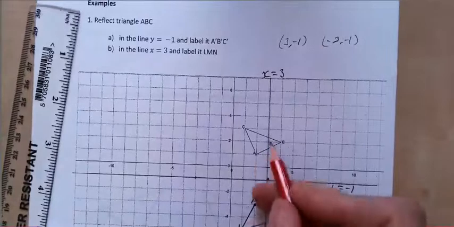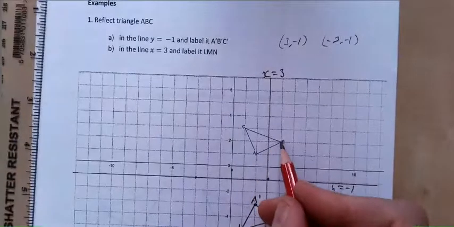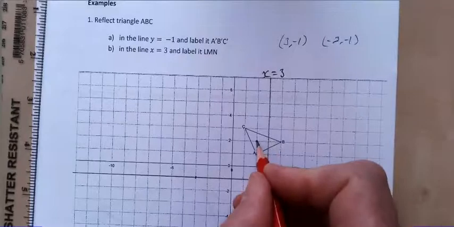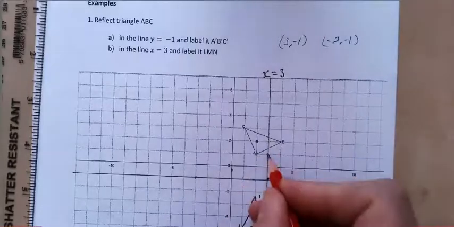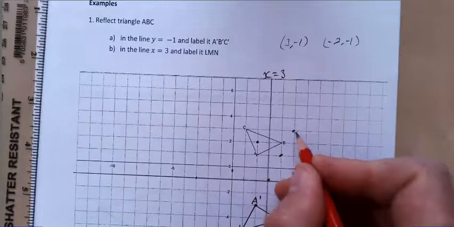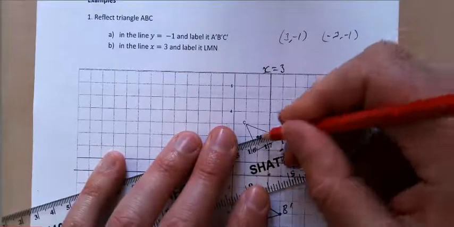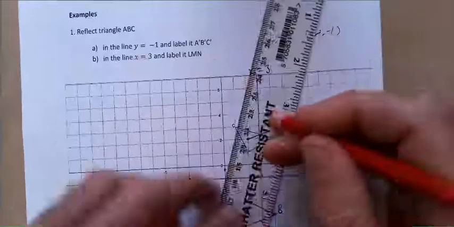So something weird's going on here. It's actually going through our shape. So if this is 1 square away here, then this is going to be moved over here. This is 1 square away, so it's going to go this way. This is 2 squares away, so it's going to go this way. So it's just going to look like a wee shape going through the actual mirror line.